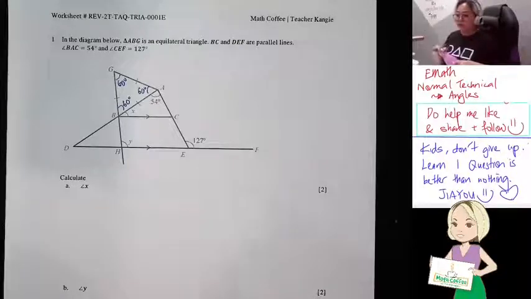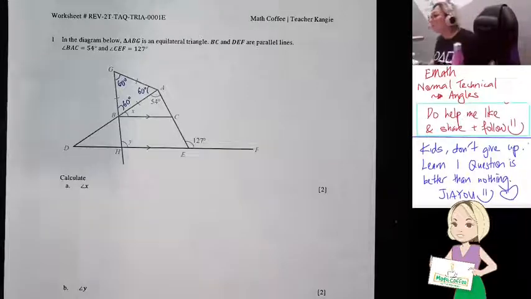Yes, coffee dinosaur. When you fail math and don't know how to do math, you will just hate math lah. But when you start to know, you are able to solve math, then you will find math very fun.